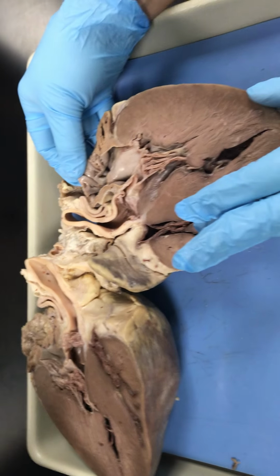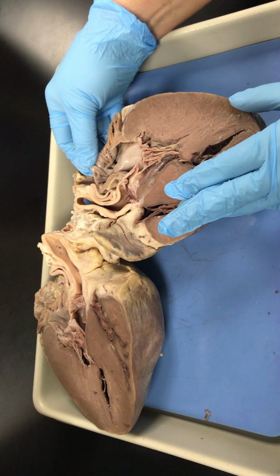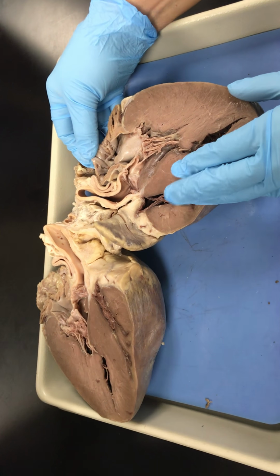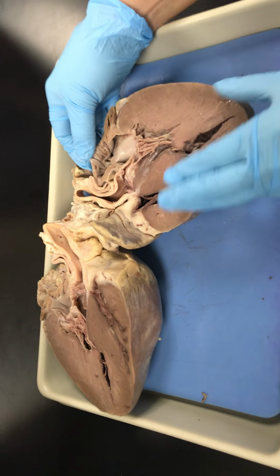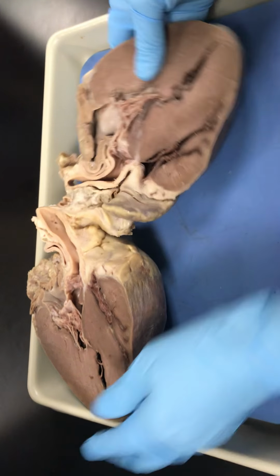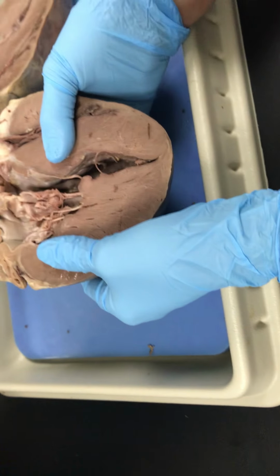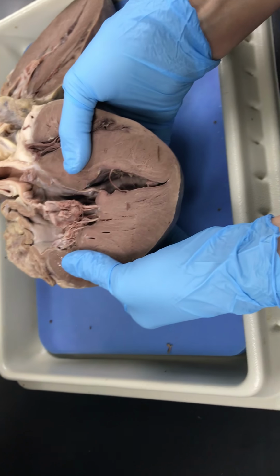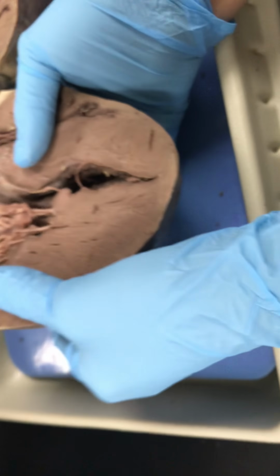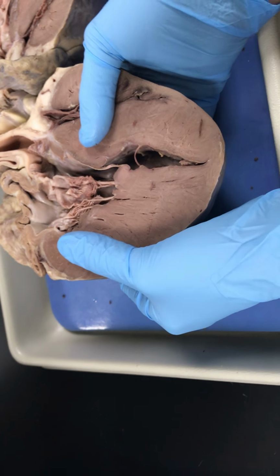So that's only in the atrium, in the right and the left, but it's more pronounced in the left. Yeah, in the atrium only. And then in the ventricles, you can't really see it in this one, but if you open there, can you see the cauliflower-like stuff in the ventricles? That's called your carneae trabeculae.